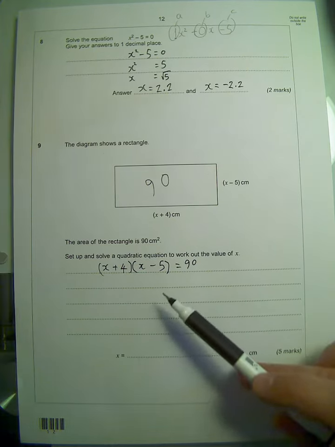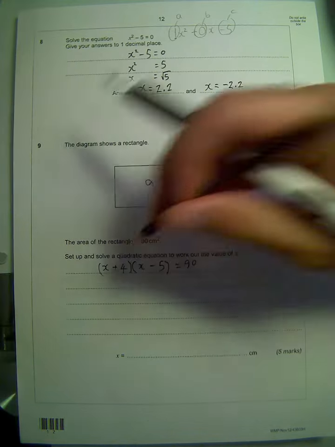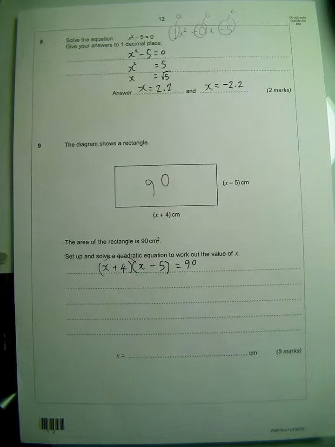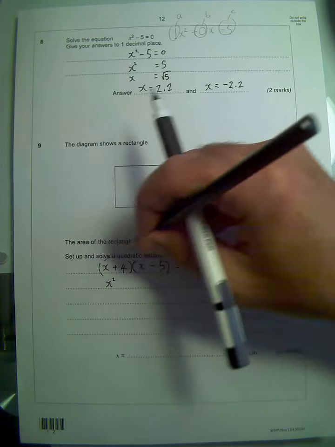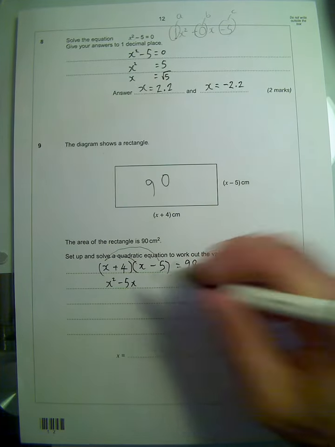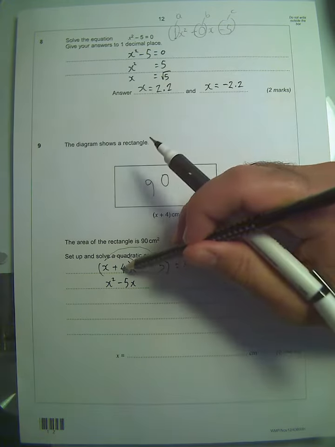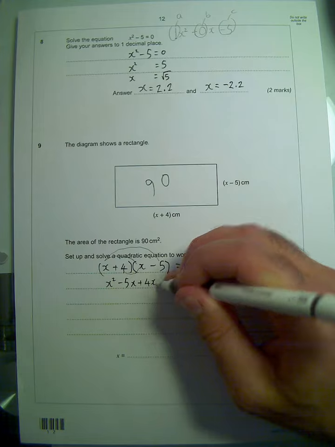So x plus 4 times x minus 5, we need to multiply that out. Remember, when you're multiplying two brackets together, it's everything in the first times everything in the second. So x times x gives me x squared. x times minus 5 gives me minus 5x. 4 times x gives me plus 4x.